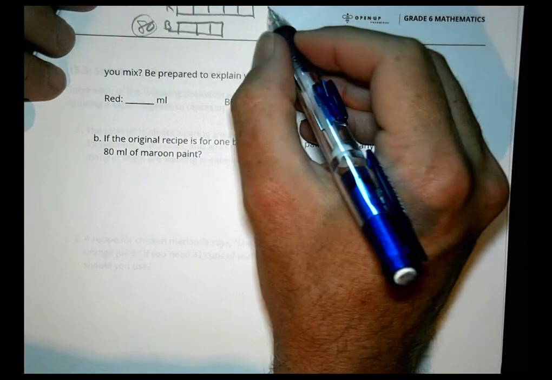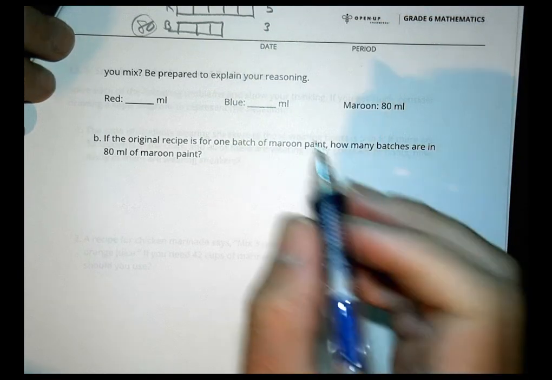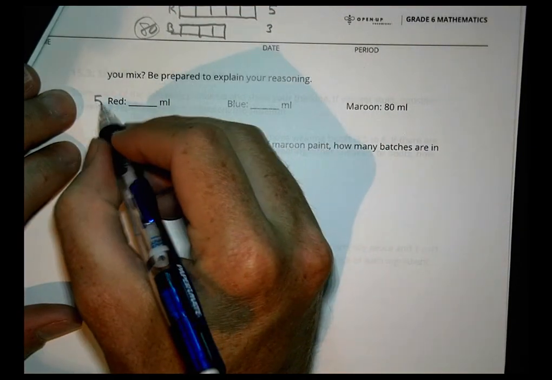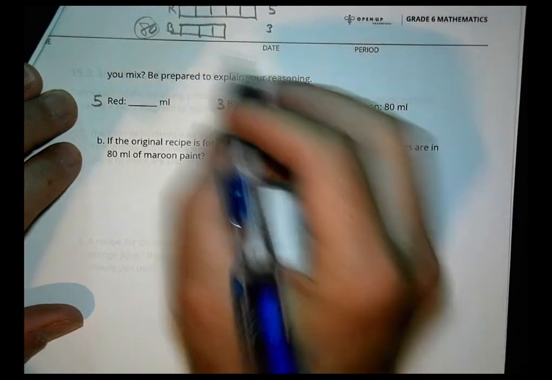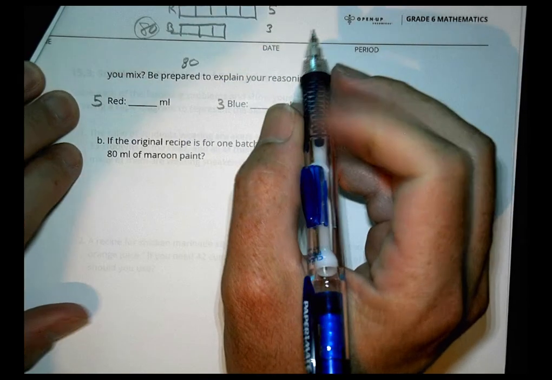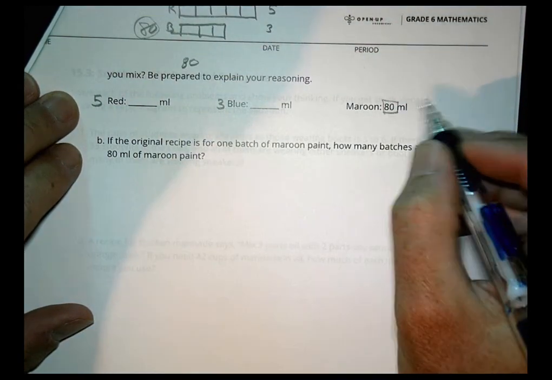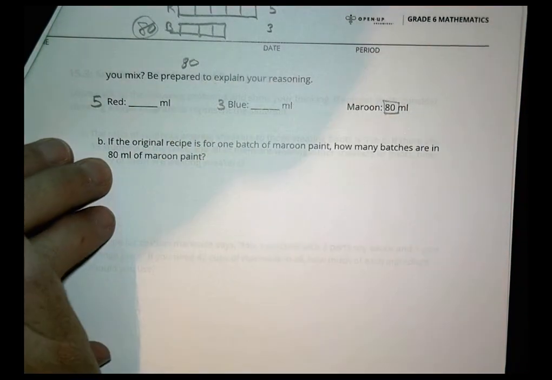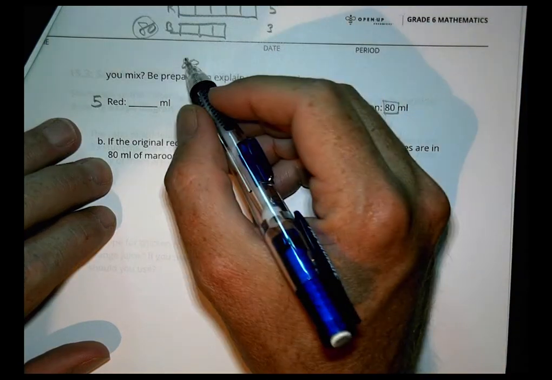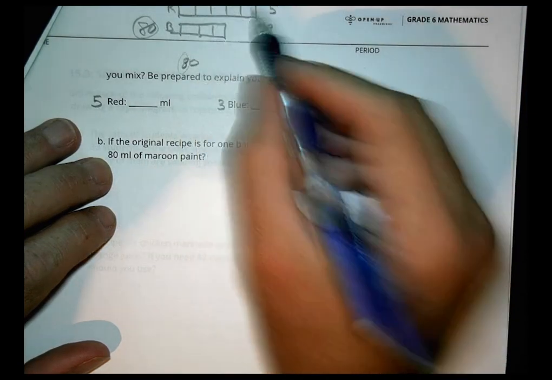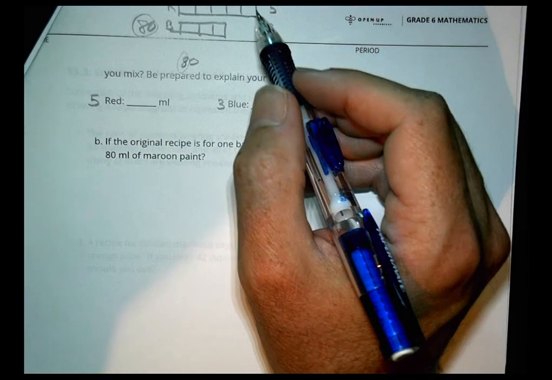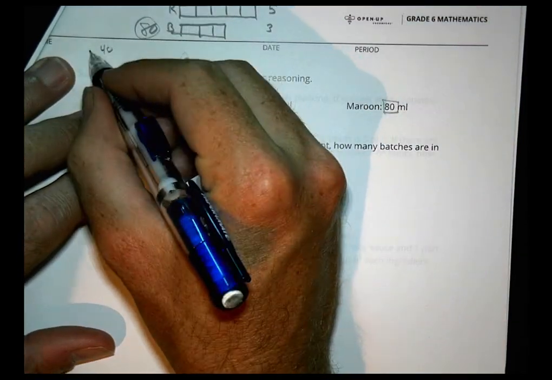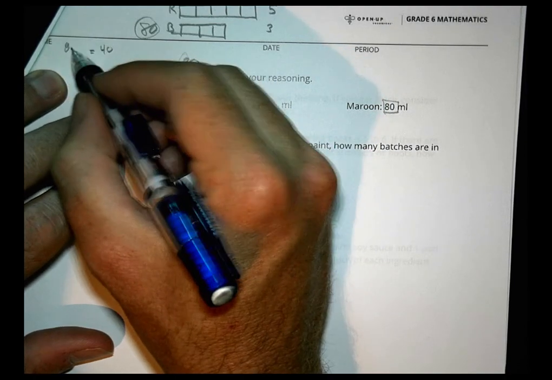Alright, so here's my 5 and my 3. How much am I going to need to get to 80 milliliters? Okay, so this is my 5 red and my 3 blue, and I know I have to get to 80 in total. That's my 80 right here. So what we can do is think about how much each one of these squares needs to be. When I was looking for something that was just 8, each one was worth 1. When it was going to be 40, each one had a value of 5, right? So when it was 40, each one had a value of 5. All my 8 had a value of 5.